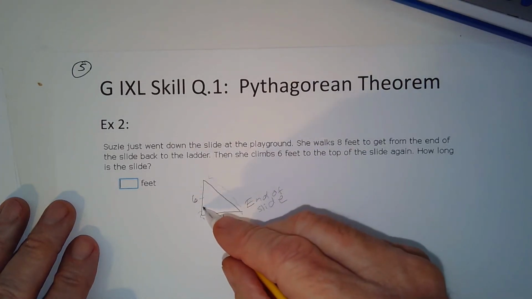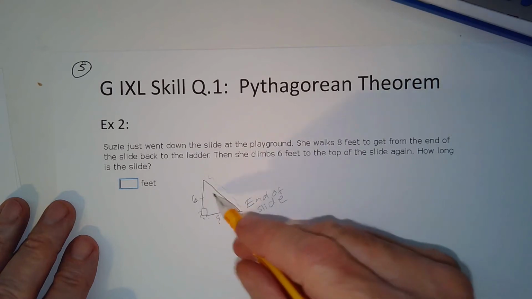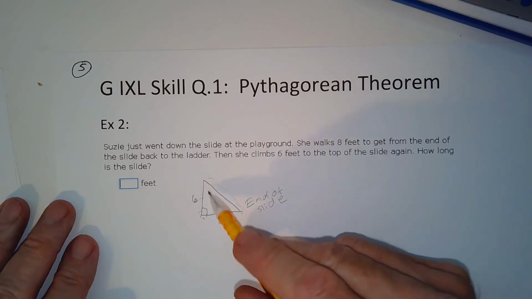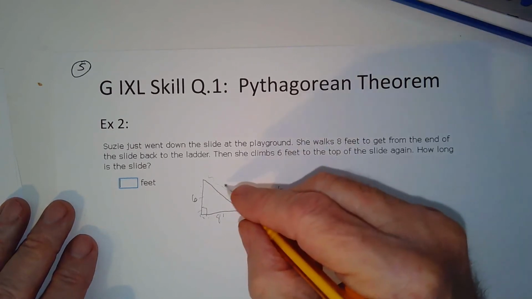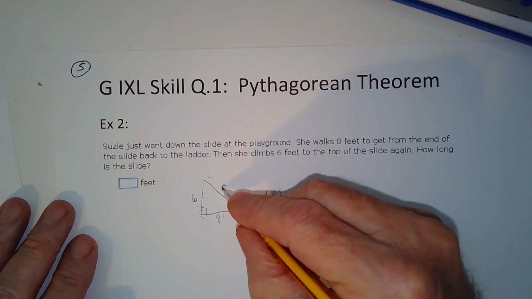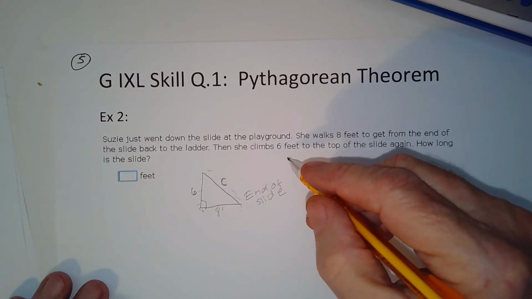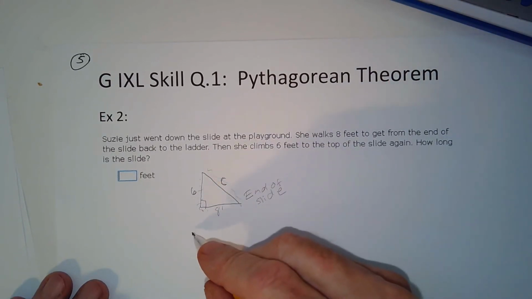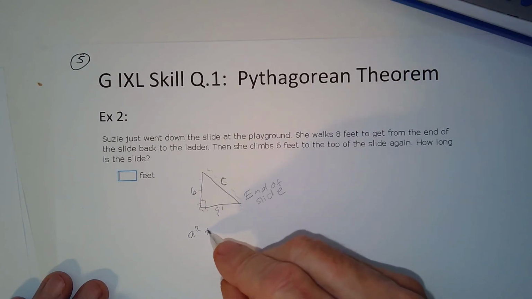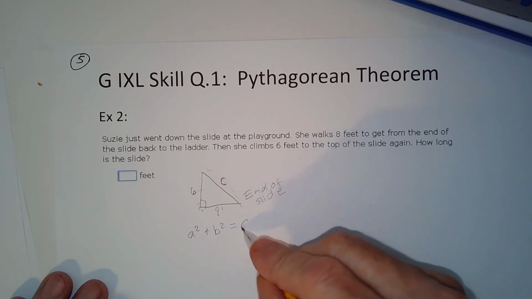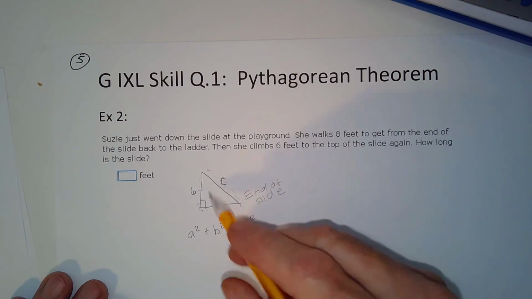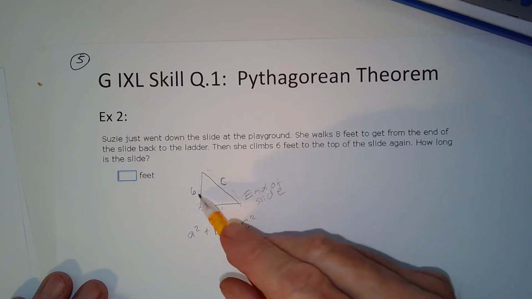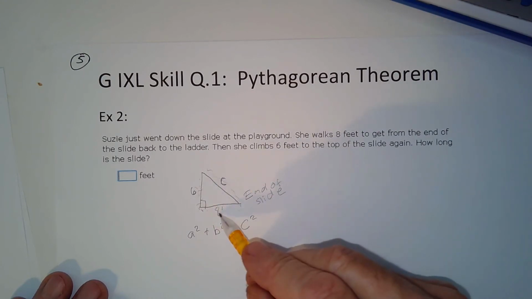Well, since this is a ladder, that's a perpendicular angle. This is a triangle. So we know we can use the Pythagorean theorem to figure out what this third side, which I'm going to call C now, is, the slide side. Okay? So all we're doing is we're going to take, again, a squared plus b squared equals c squared. And in this case, either 6 or 8 can be a squared. It doesn't matter. These are legs. You can go one way or you can go the other.